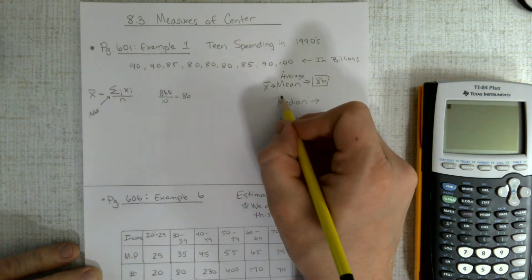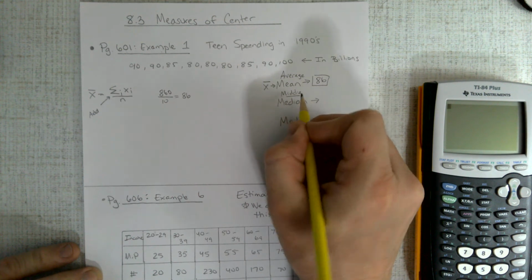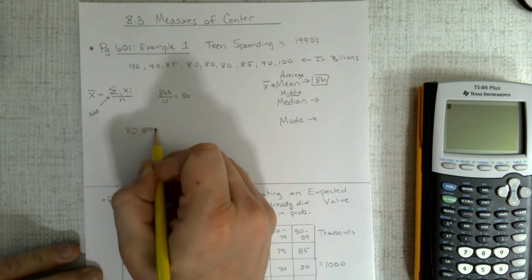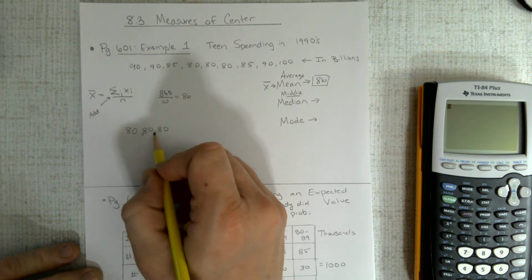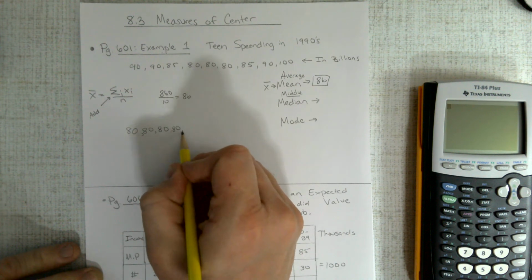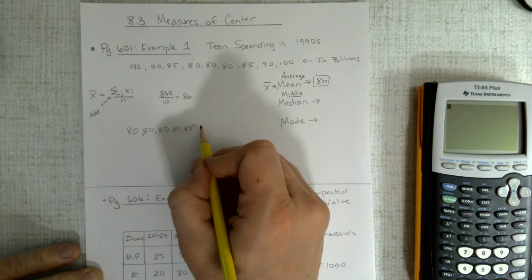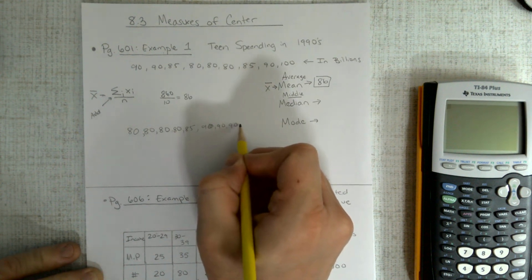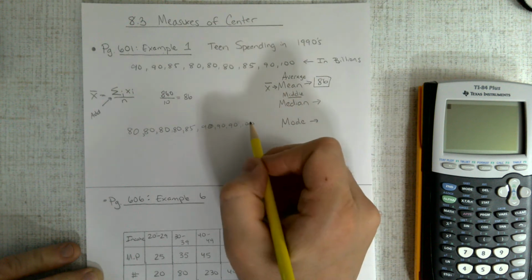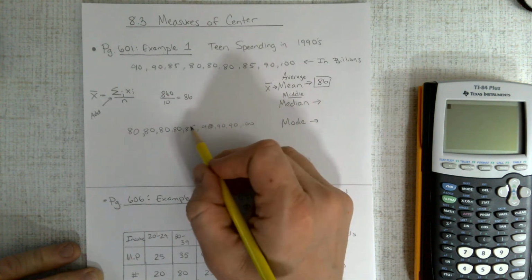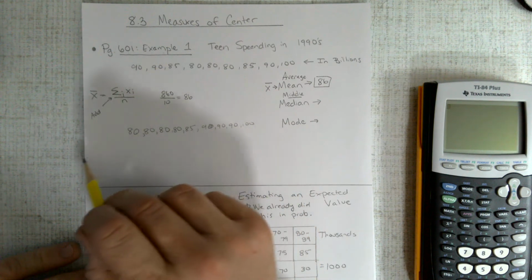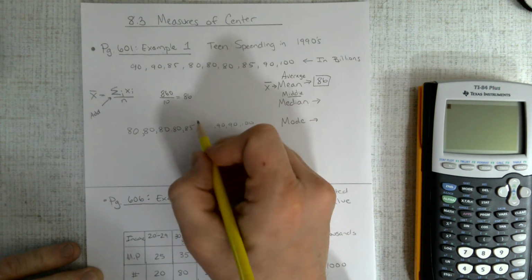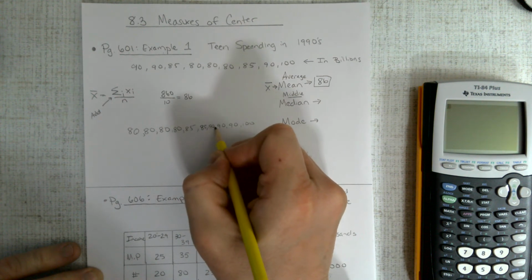Alright, next is the median, which means the middle number. Well, what you first have to do is take this list and put it in order. And I have three 80s, then another 80, then an 85, and then a 90, and then another 90, and another 90, and 100. So I have 10 scores. Let's make sure I have them. 1, 2, 3, 4, 5, 6, 7, 8, 9. I missed one. What did I miss? I have two 85s here. So there are my 10 scores.